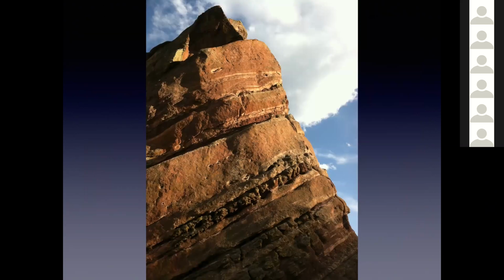Here's a shot from Red Rocks. I think I took this years and years ago. I was at a conference. This is actually a shot with an iPhone 4. So this is not the latest and greatest iPhone here. This was taken years ago.